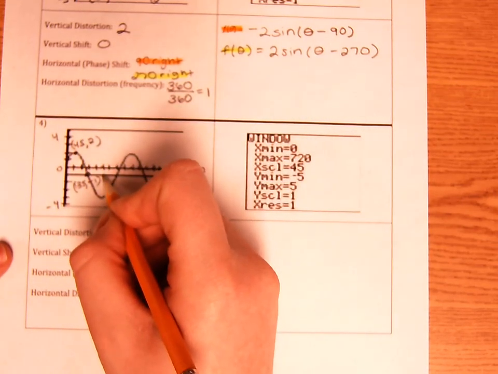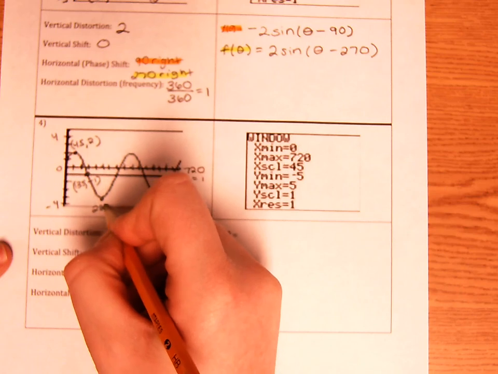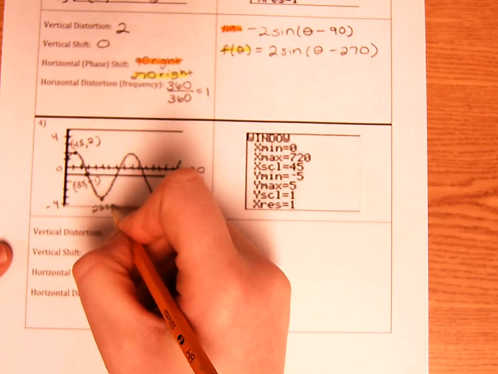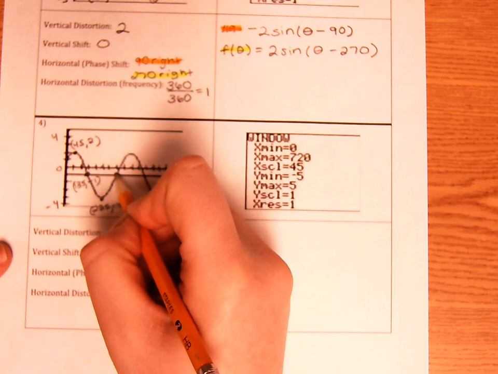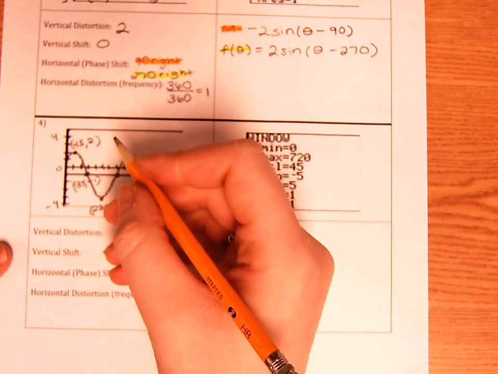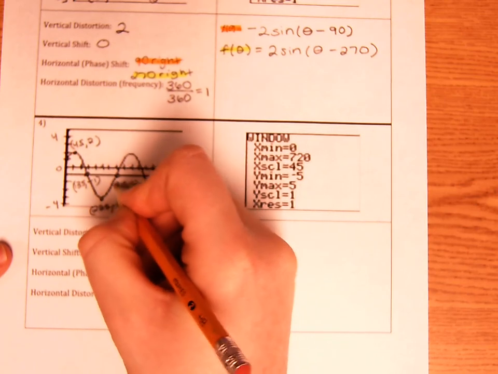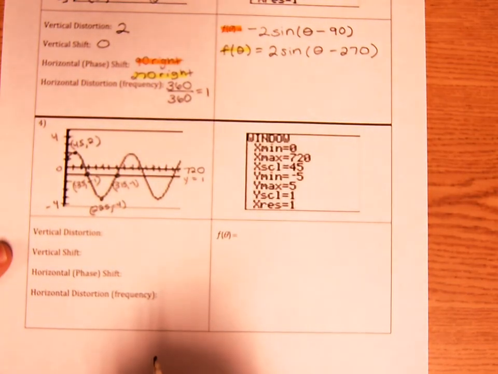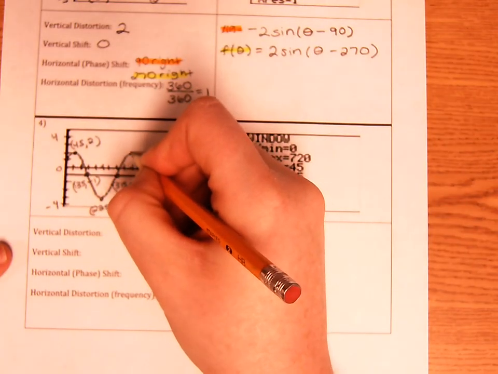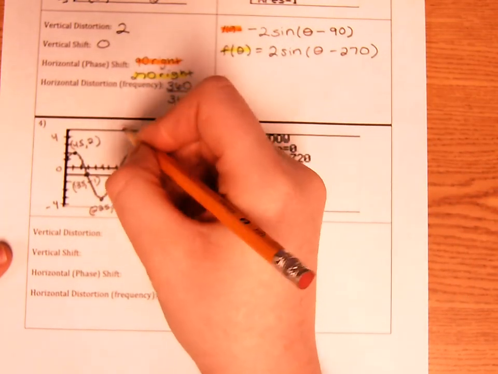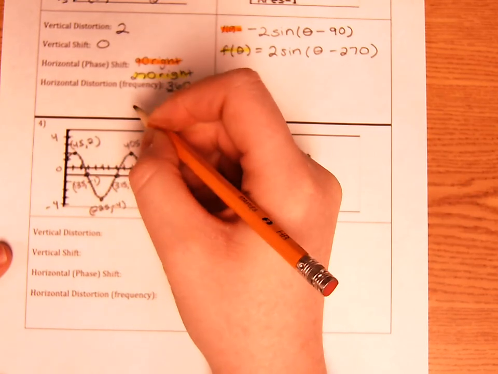If we add another 90 degrees, that brings us down to our relative minimum. That's going to happen at 225 comma -4. And then from there, if we go another 90, we're going to be back to our center line, which would be at 315 comma -1, because 225 plus 90 is 315. And then I can go back up another 90 degrees to the right, up to my relative maximum again. I'll be at 405 comma 2.